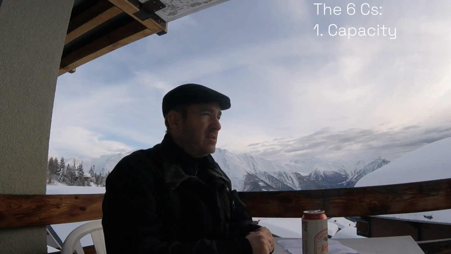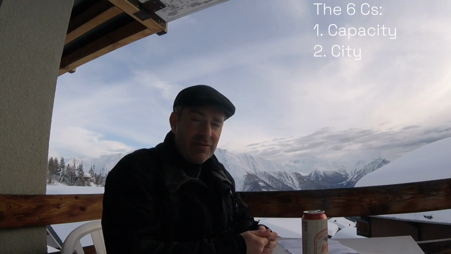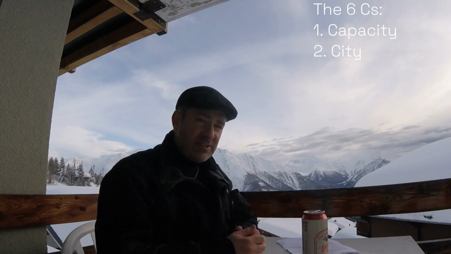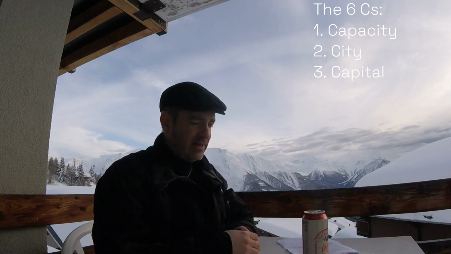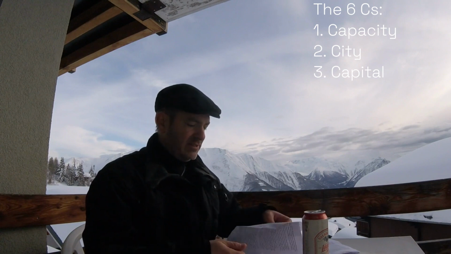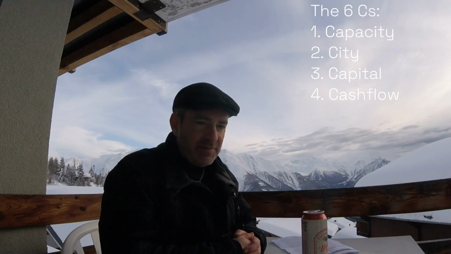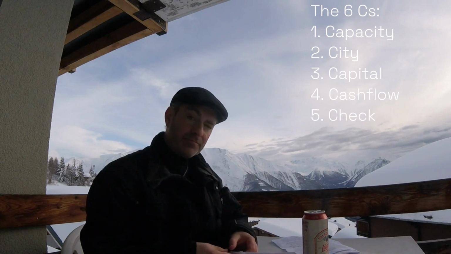Now, the 6Cs are: first, C for capacity, which is the number of people that the property can hold. Then we have C for city. We make sure that it's in the right area of the city, or the right city. And then we have C for capital. What we're looking for is capital growth on the property. Are we getting a good discount? And then we have C for cash flow. Do we get the right cash flow for this property? And then we have C for check.